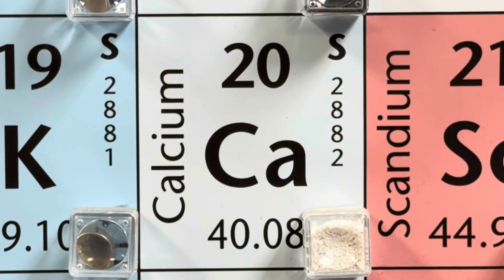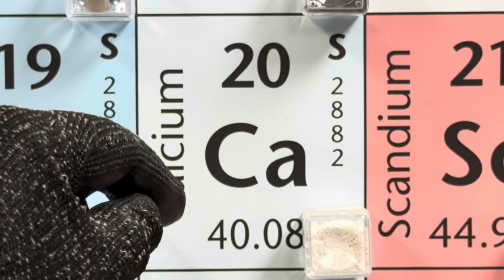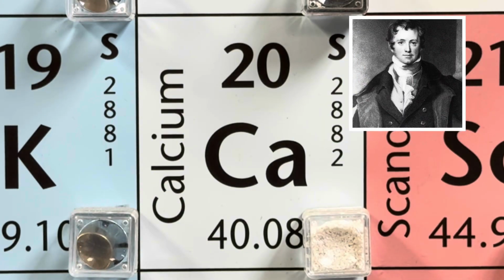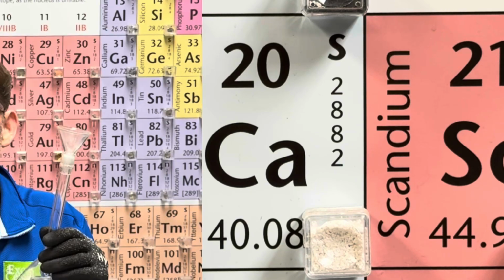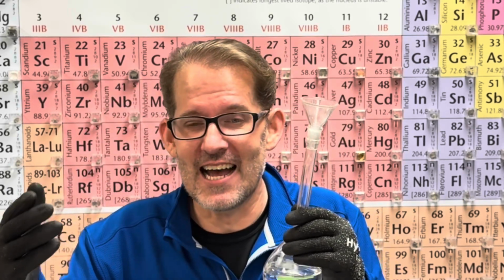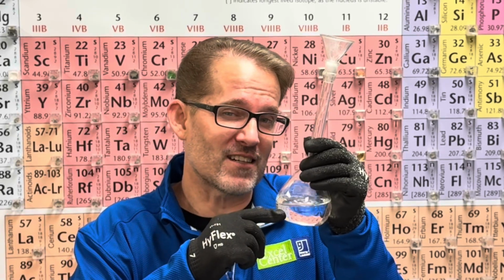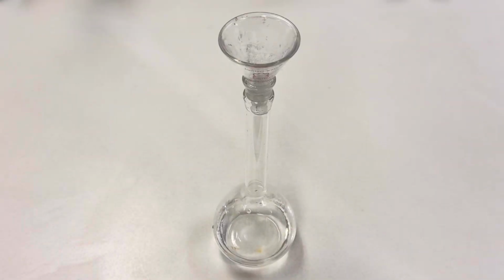Remember, calcium is an alkali metal having 20 protons. It was discovered in 1808 by Sir Humphrey Davy through the electrolysis of lime. So when we add our calcium to our water, you'll see a single displacement reaction that will displace hydrogen gas and create calcium hydroxide. But it'll displace so much hydrogen gas that we'll be able to create a calcium candle. Check it out. And now we're ready for our reaction.